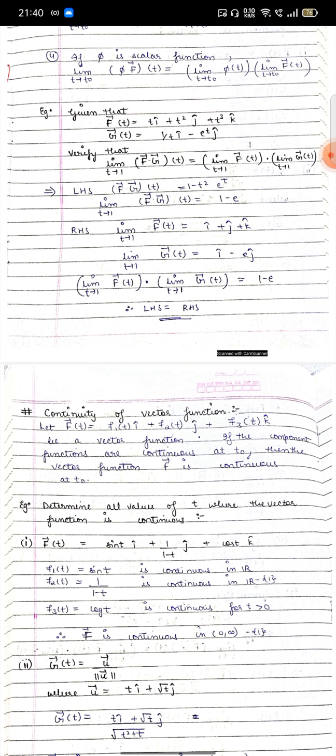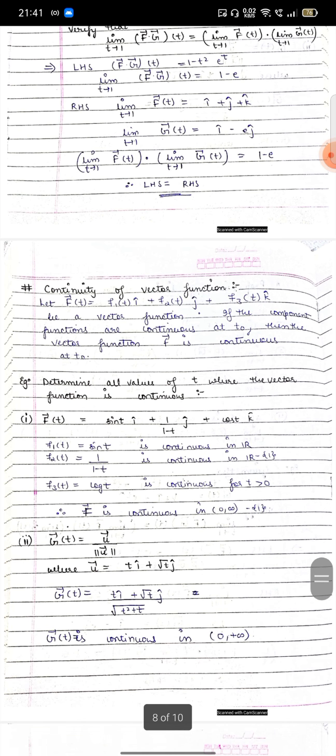Then from LHS we will find f vector dot g vector t is equal to 1 minus t square e power t. Then limit t tends to 1 f vector dot g vector t is equal to 1 minus e. Then RHS: limit t tends to 1 f vector t is equal to i cap plus j cap plus k cap. Then limit t tends to 1 g vector t is equal to i cap minus e j cap. Then limit t tends to 1 f vector t dot limit t tends to 1 g vector t is equal to 1 minus e. Therefore LHS is equal to RHS.